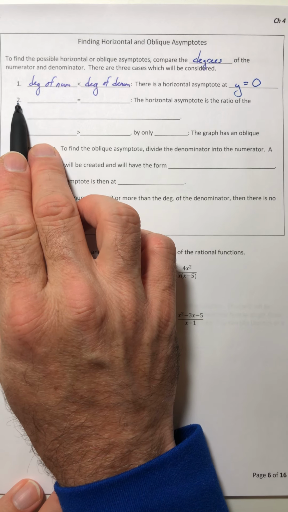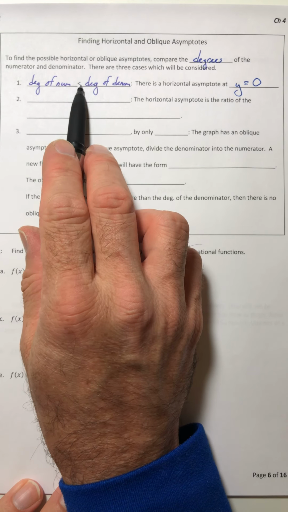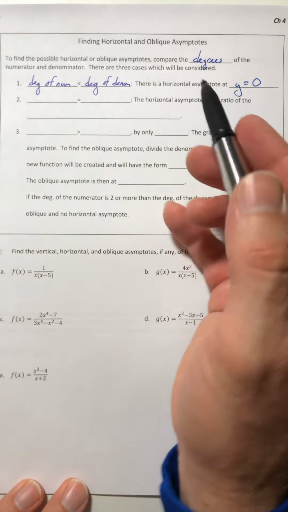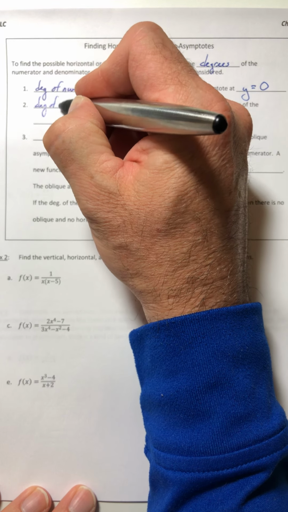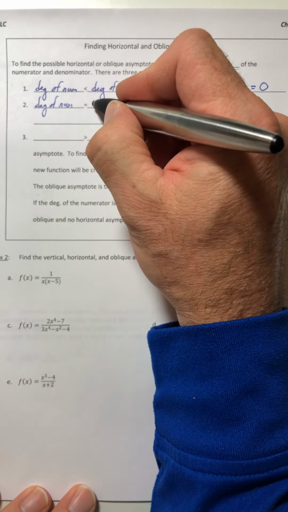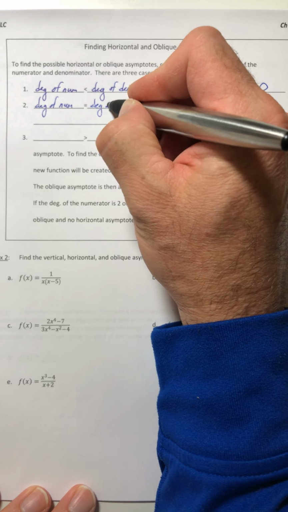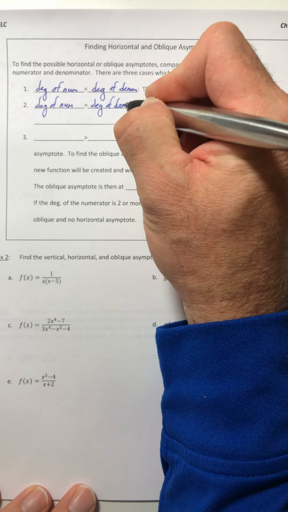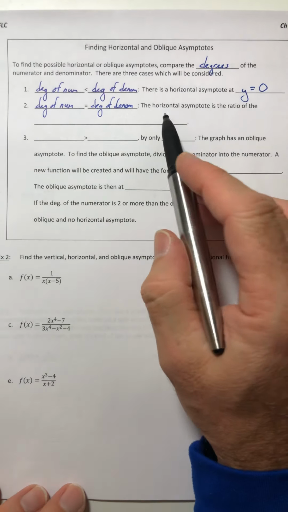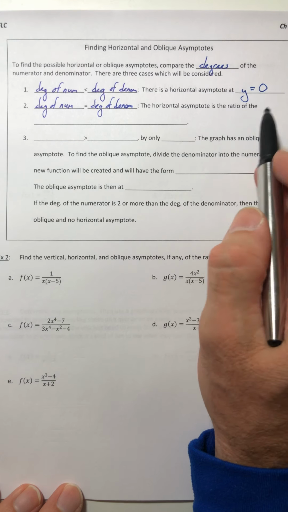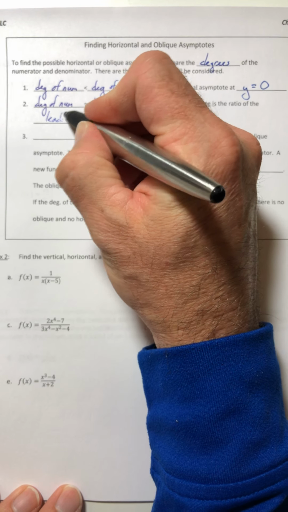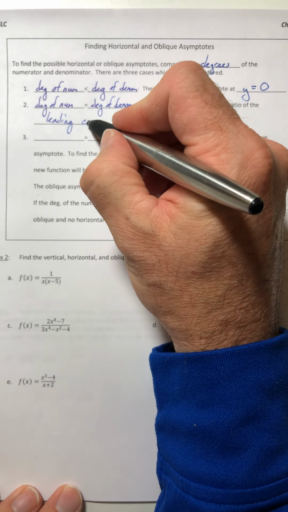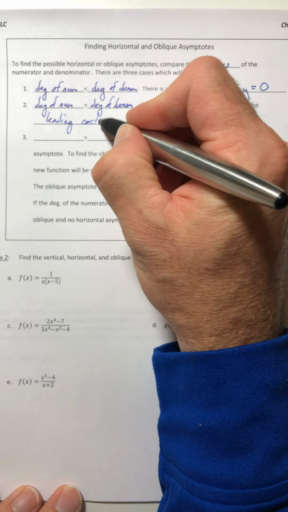All right, case number 2 is, instead of the numerator being less than, now the degrees are equal. So there's still a horizontal asymptote, and it's going to be the ratio of the leading coefficients.